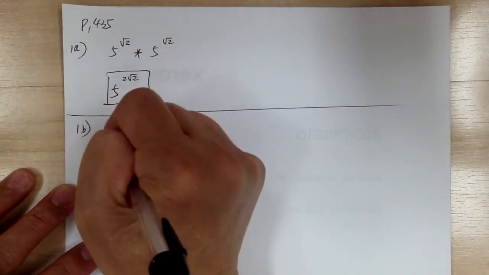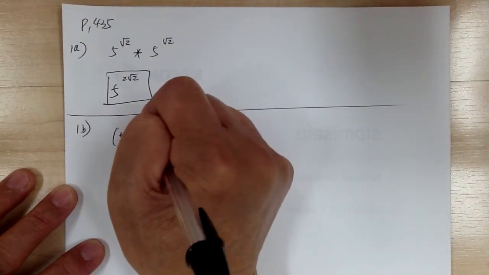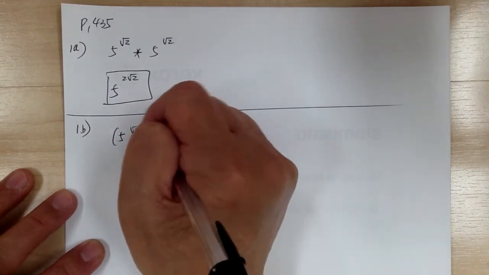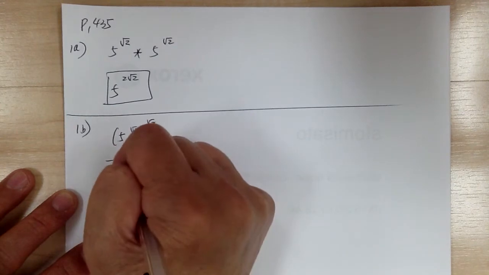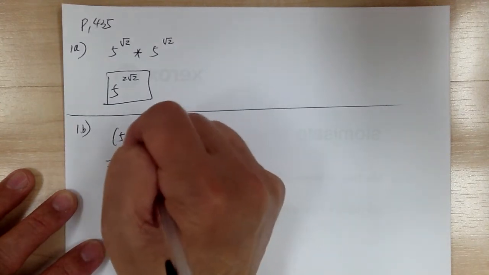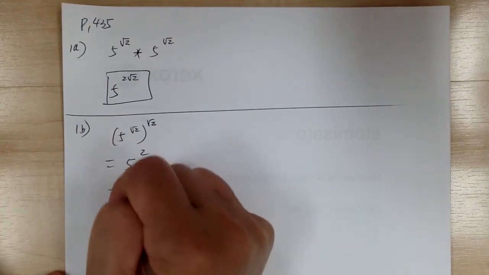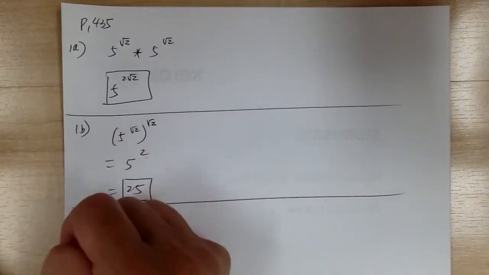Okay, 1b, you have 5 to the square root of 2, all to the square root of 2. So this is an exponent of an exponent, so you have to apply the power rule, so you have to multiply. So this is equal to 5 squared, right? Square root of 2 times square root of 2 gives you 2. And this one, when you evaluate, you get 25. Okay.